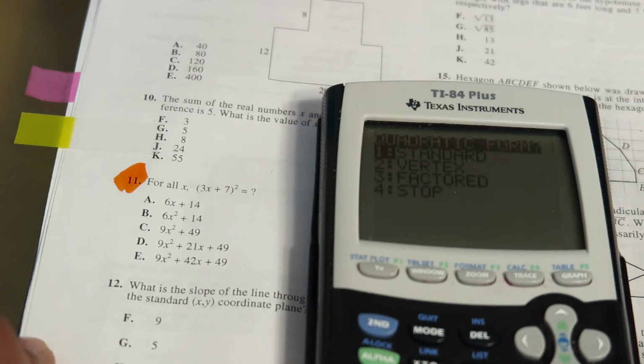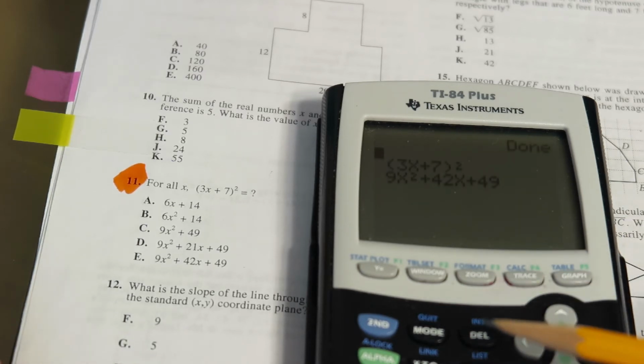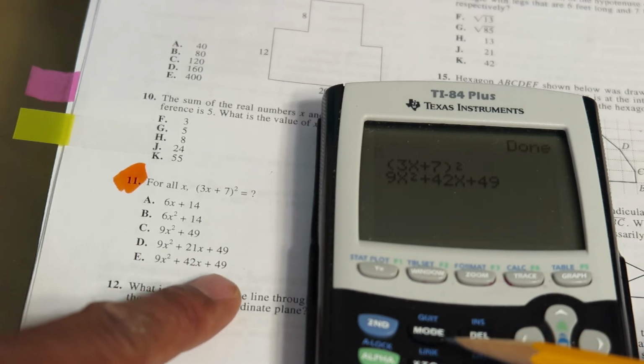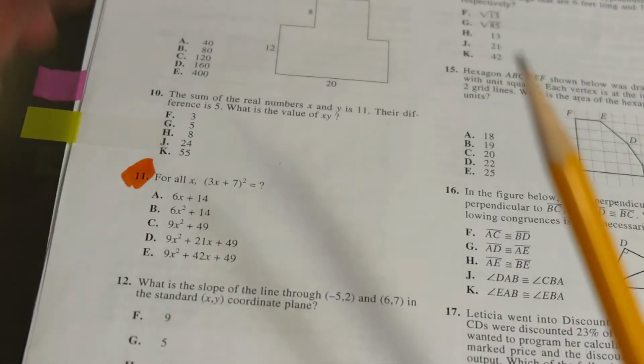So we're going to choose 3 for factored. We're going to put in 1, and then we're going to put 3, 7, and then 3, 7. And then we're going to go to the standard. So we're going to choose option 3, and it foils it. And it's 9x squared plus 42x plus 49, so the choice would be E here. That's from an old ACT exam.